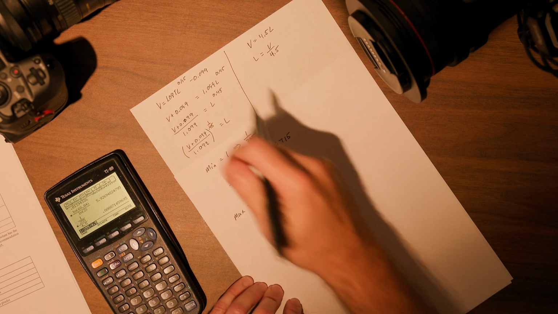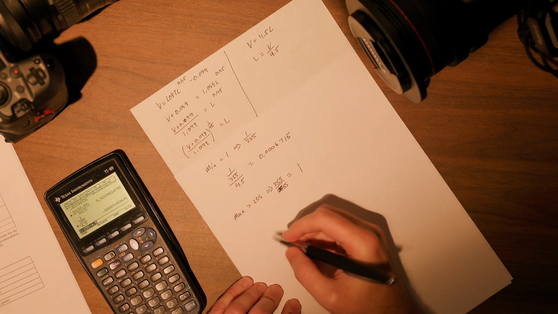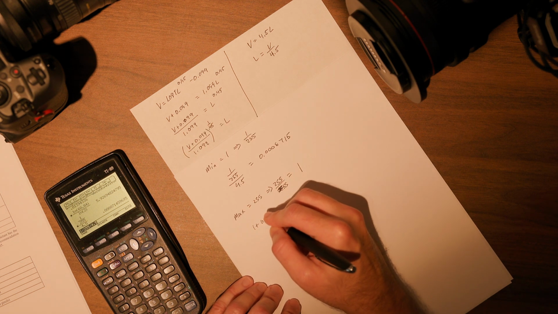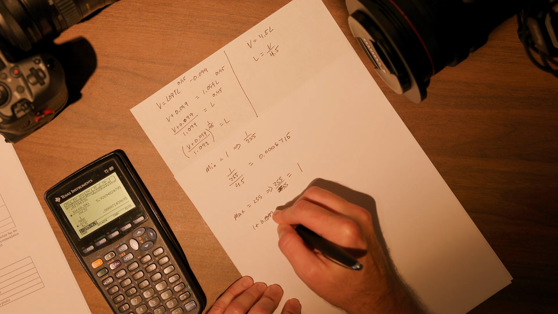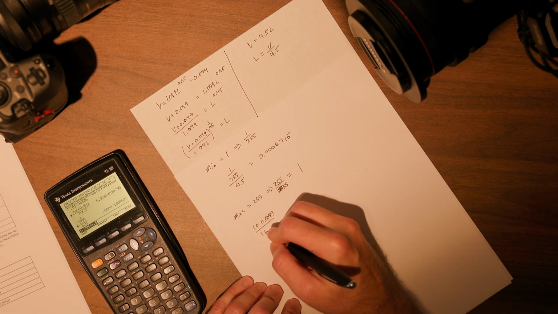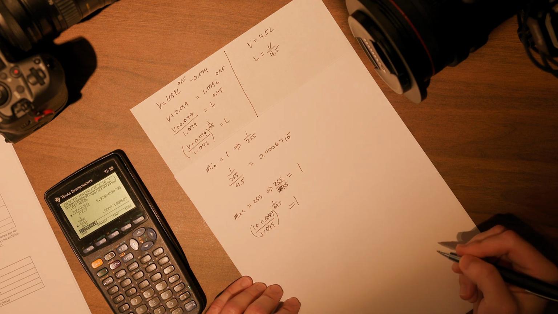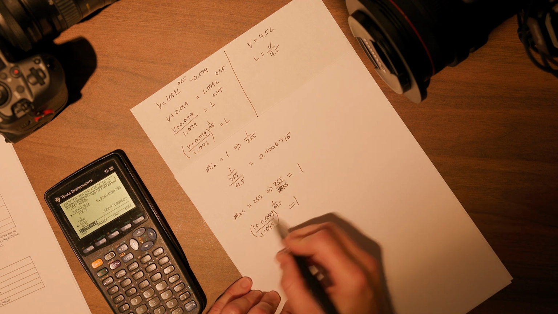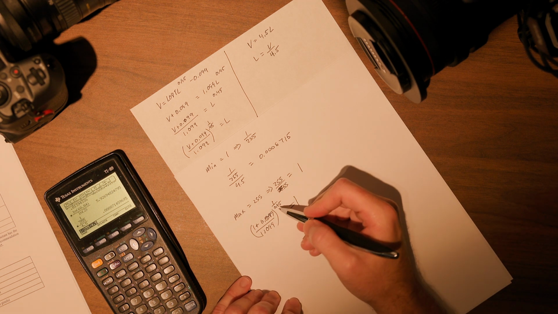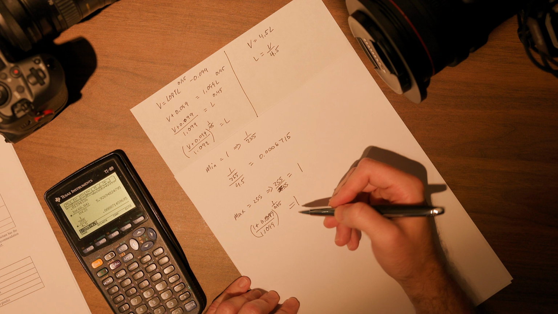And so if we actually do this equation here, well, 1 plus 0.099 divided by 1.099 to the 1 over 0.45 is obviously going to equal 1, because that over that is 1. Raised to any power is going to end up being 1.